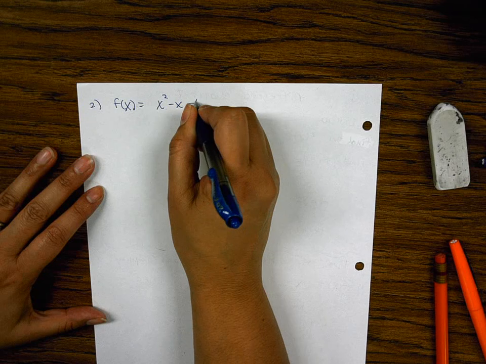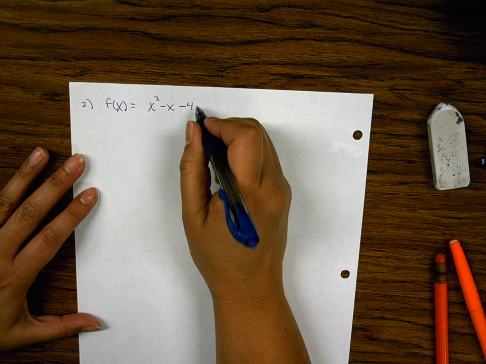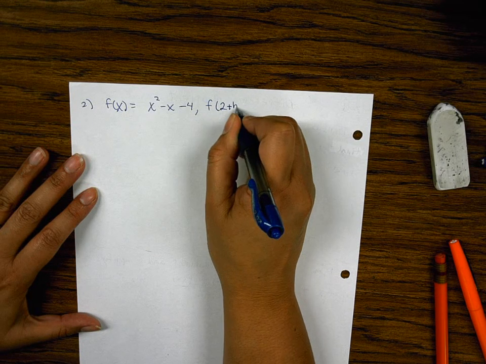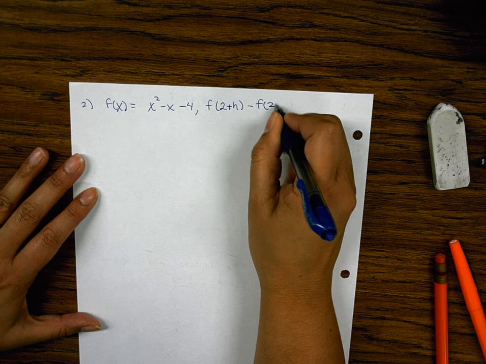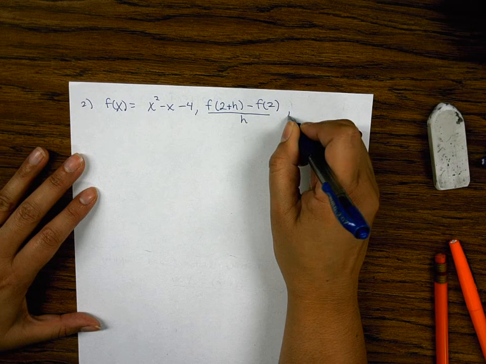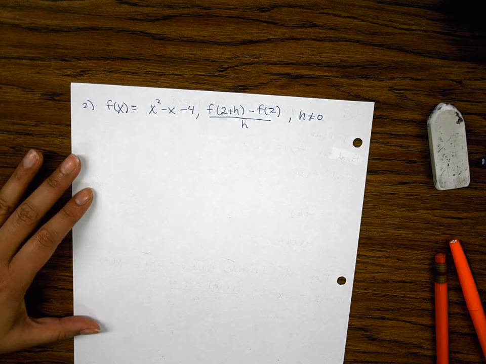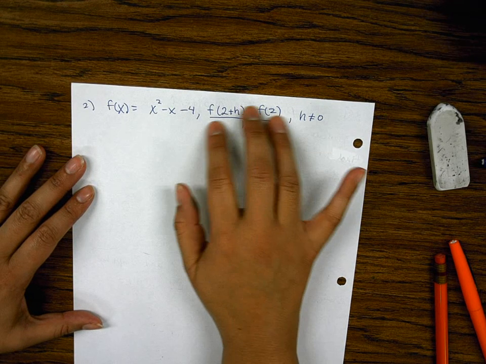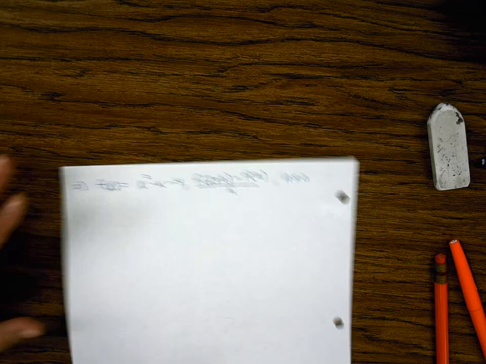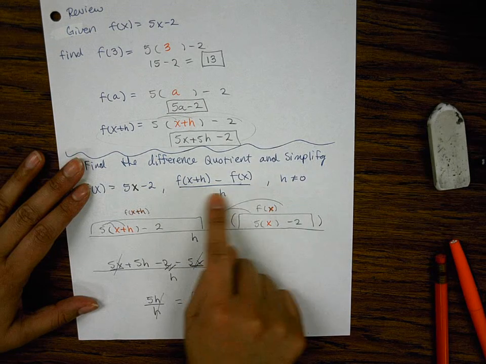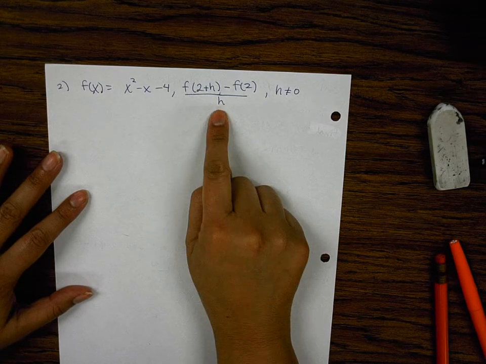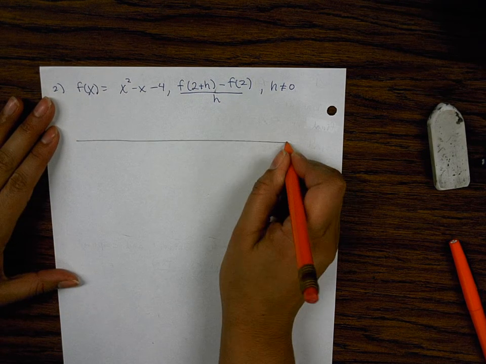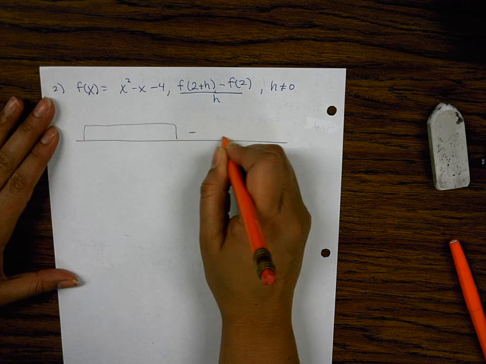F of x equals x squared minus x minus 4, comma, f of 2 plus h minus f of 2 all over h, such that h does not equal 0. So again, it's always going to look like this. They'll give you the function, they'll give you your difference quotient. It will change at times. This does look a little different from this one here. This is typically how it looks, but sometimes it does change. But they'll always give this to you. You don't have to memorize that. It's just a matter of plugging things in.